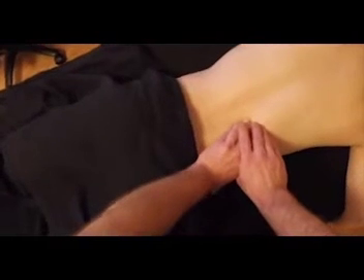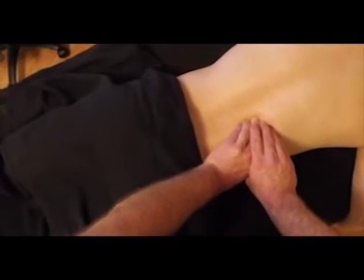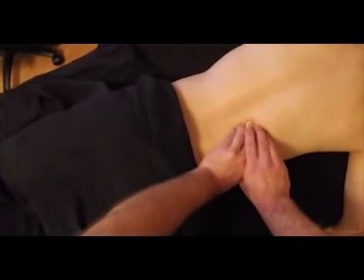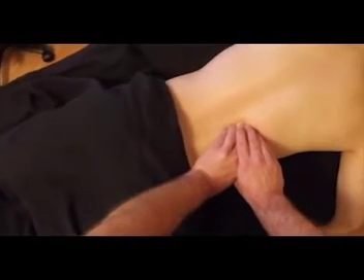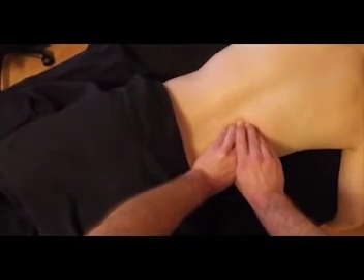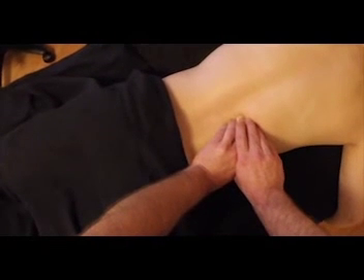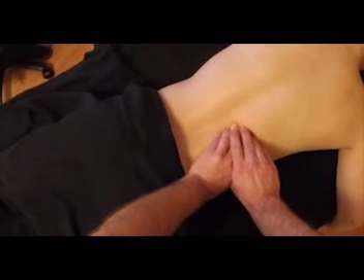erector spinae muscles. The other options, remember, in the low back are muscles that we've already gone over, the serratus posterior inferior, and also the psoas major in the front, which usually is actually the main cause of low back pain. But you have to check these muscles in the back just to make sure, because if they're tight, they can cause an achy feeling and definitely pull vertebrae out of place.